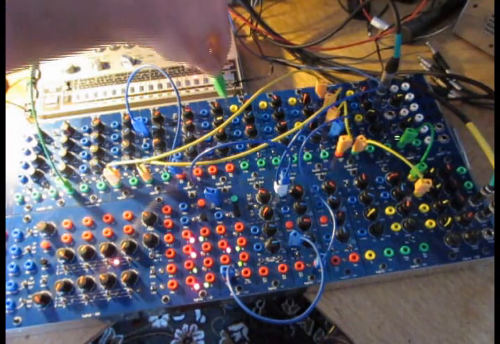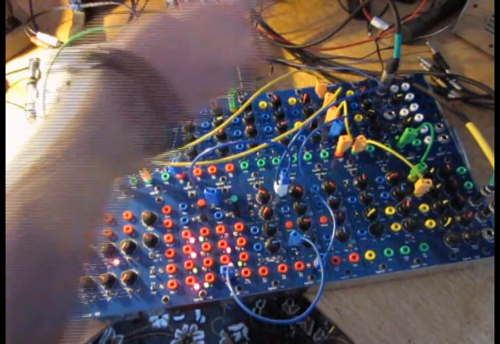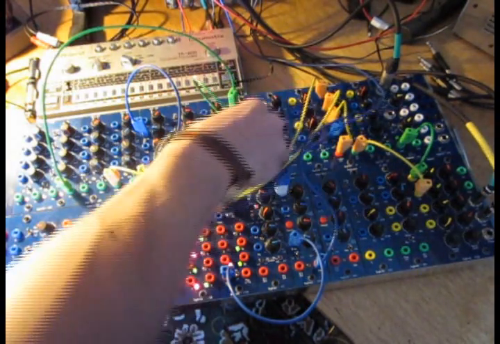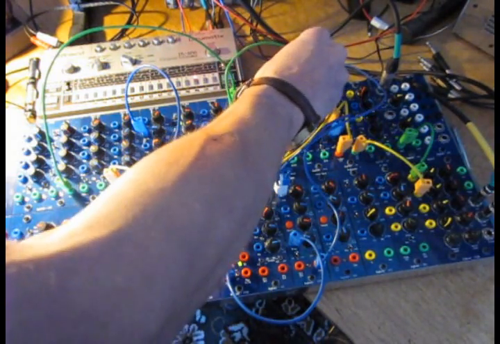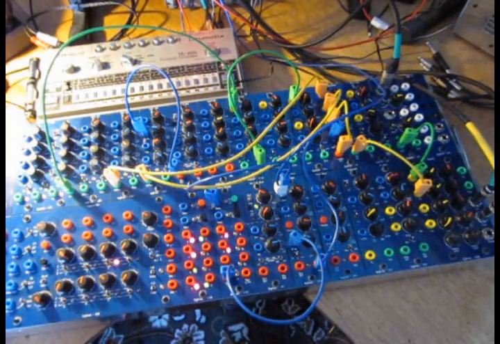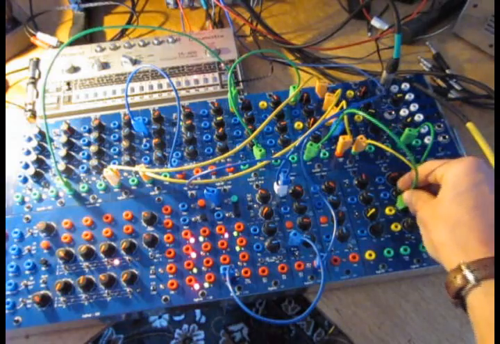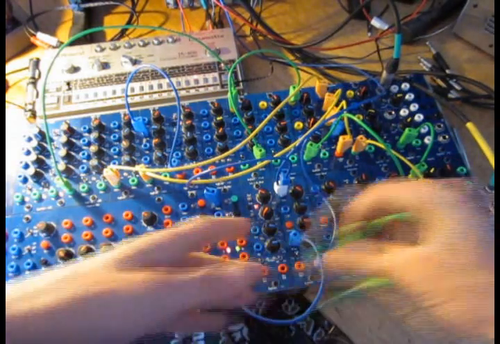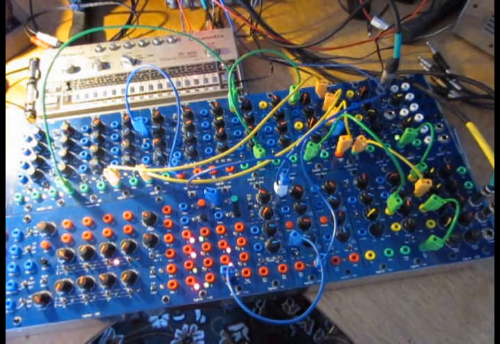and feed that into the input of one of the state variable filters, and then take the high pass output and take that to a low pass gate output, let's take that into the PT delay, and then the PT delay mix out into the output mixer, like that.